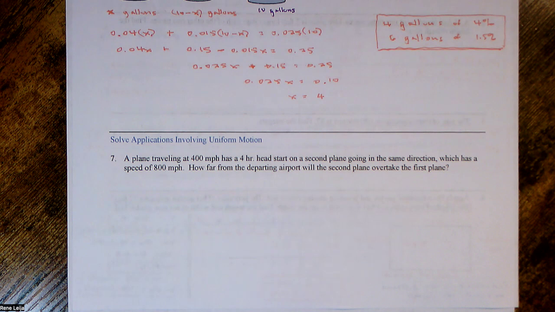How far from the departing airport will the second plane overtake the first plane? Okay, my goodness, that is just a whole lot of information, right? All right, now remember, one of our strategies is to draw a picture or use a table. In this case, it's going to benefit us to use a table.